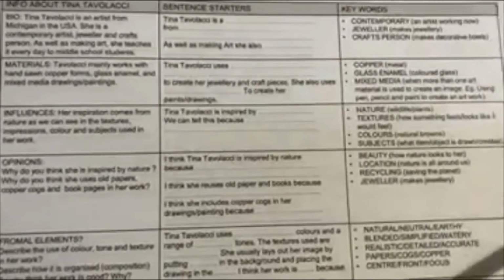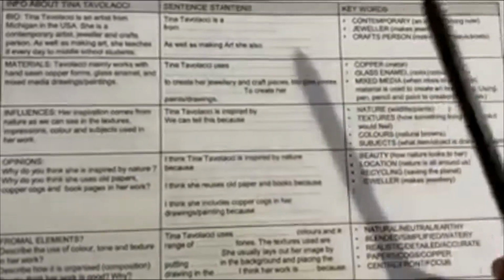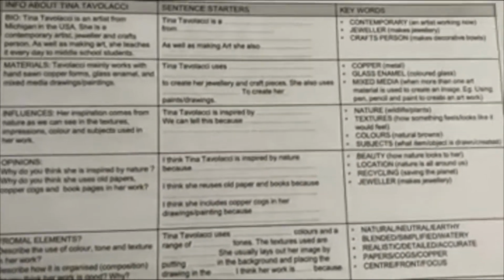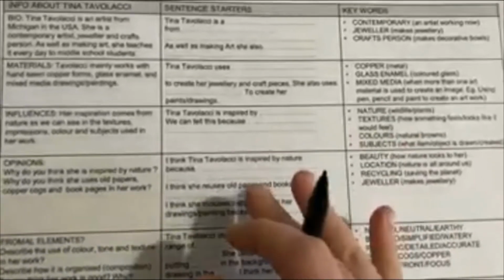And I've also, to help you along with that, given you a list of keywords over this side, and I've also explained what they mean, to help you along with filling it in. So I'm going to do maybe two boxes as an example, and then I'm going to leave it for you to get on with on your own.